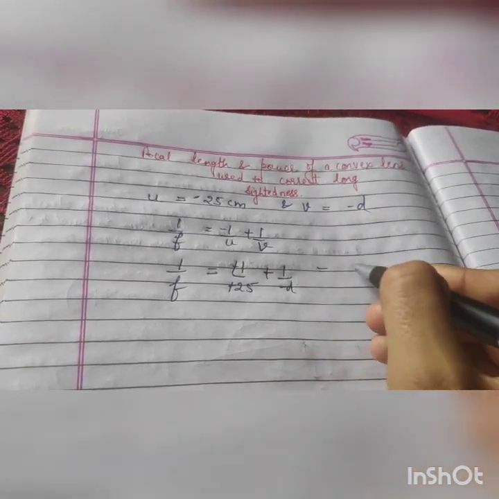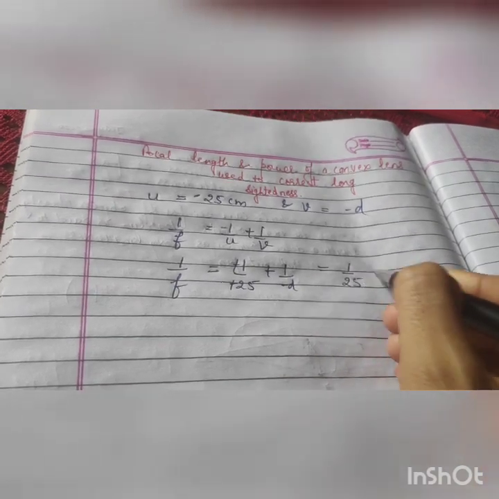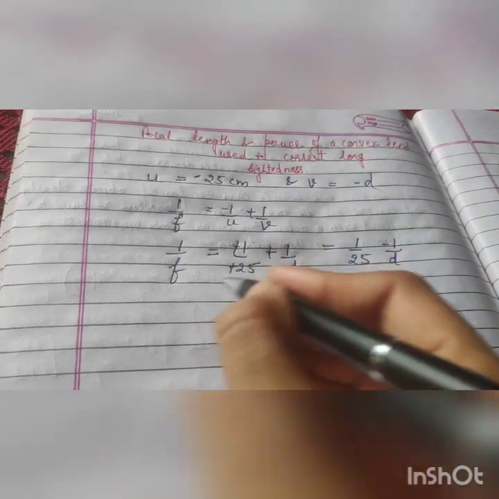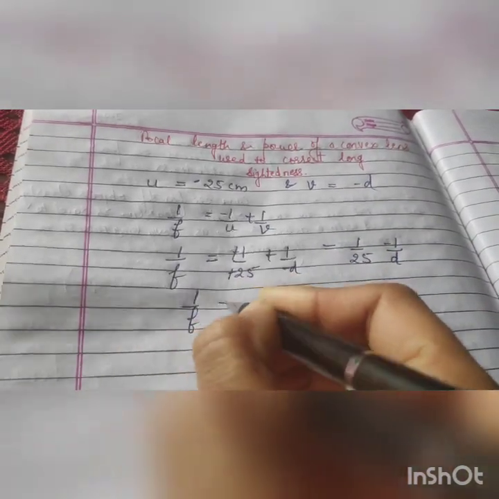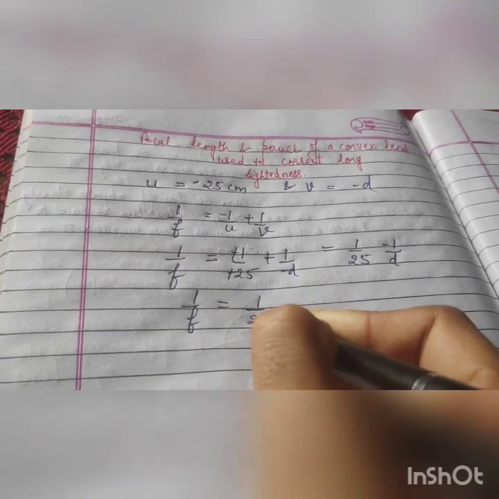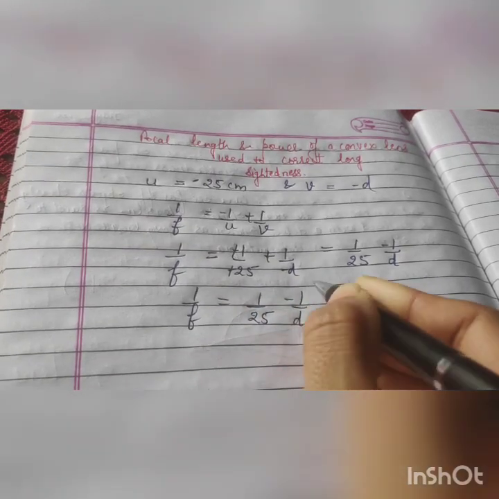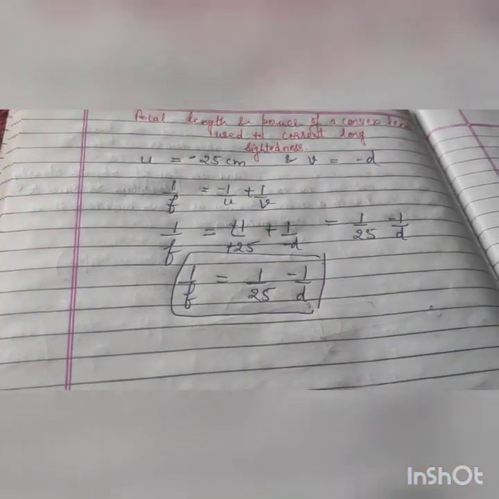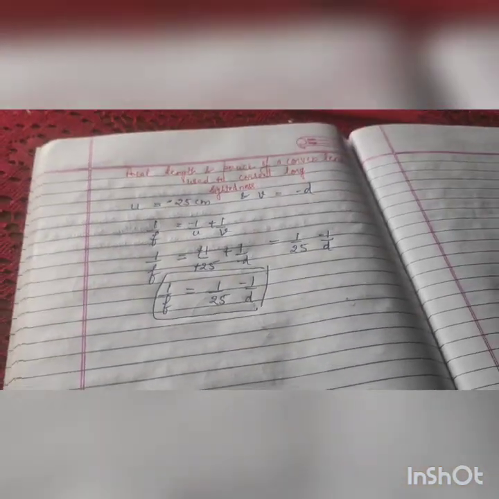So it comes out to be 1 by 25 minus 1 by d, ठीक है। So 1 by f is equal to 1/25 minus 1 by D. Clear? Clear?